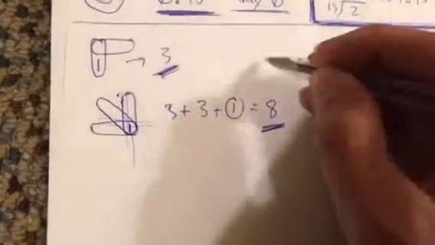Alright, so 4, 6 next. Where does my 4, 6 come from? So this would be day 1.